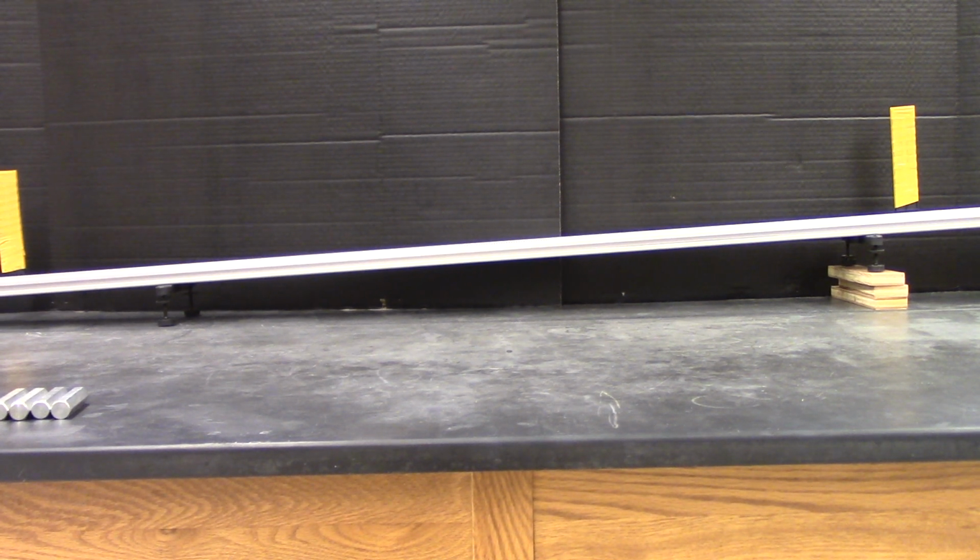Hello, welcome everybody to Work and Energy, the lab for this week. What we're mainly going to be doing is rolling carts down a ramp and timing them. I know it's super exciting. Our main goal is to verify that work is equal to the change in kinetic energy.